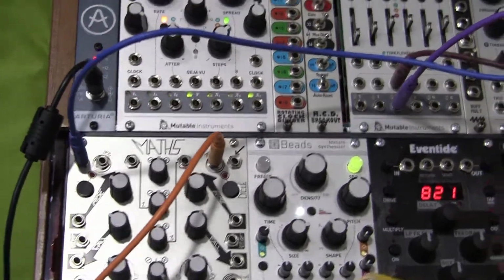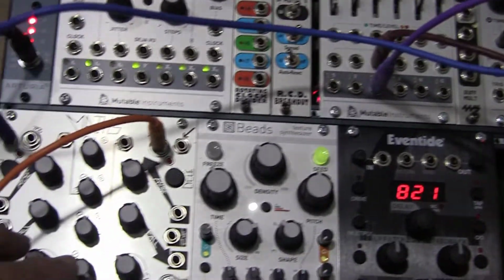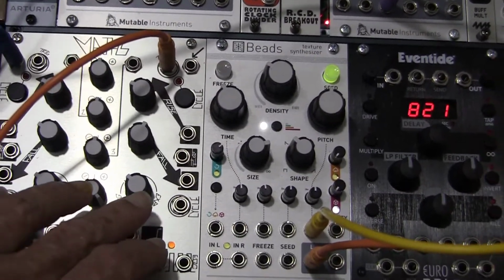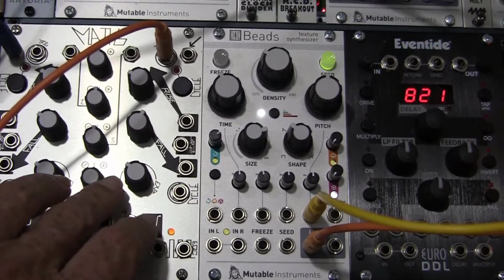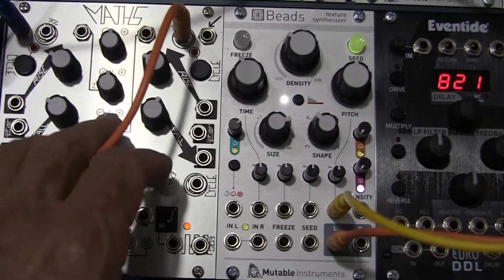And the only other requirement is that the attenuverters for 2, 3, and 4 must be set maximum clockwise, and 2 and 3 must be set to 12 o'clock.